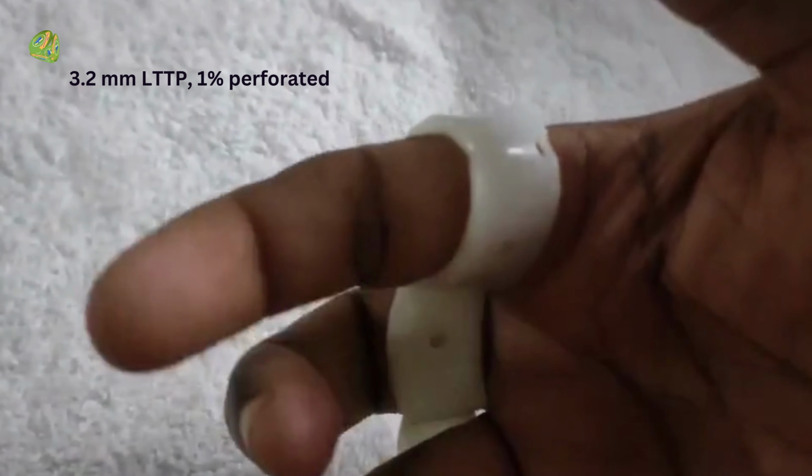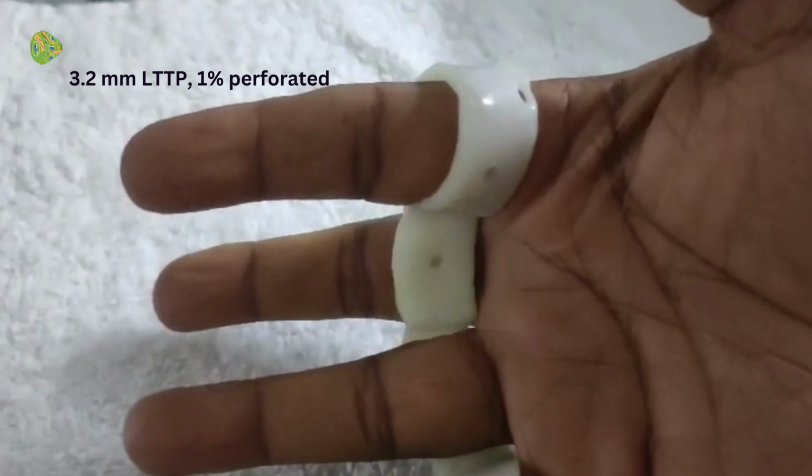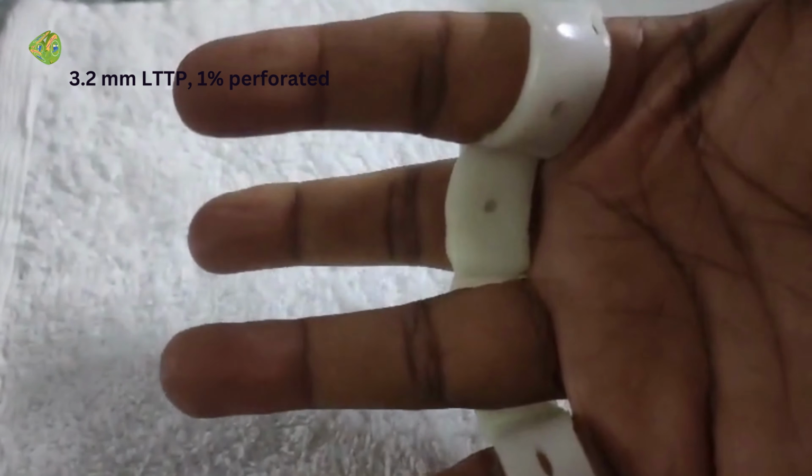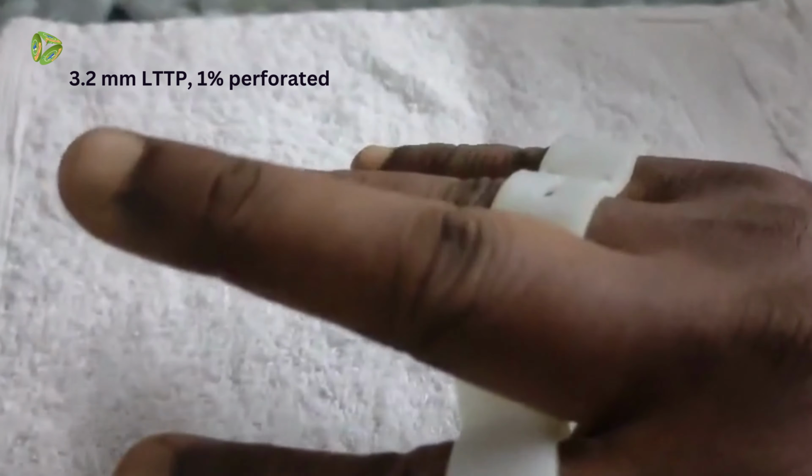This yoke splint or relative motion orthosis was fabricated using a 3.2 mm perforated thermoplastic sheet, keeping the middle finger extended at 20 degrees relative to the MCP of the other fingers. This orthosis allows a full flexion of all the joints of the other fingers and the PIP and DIP of the middle finger as well.